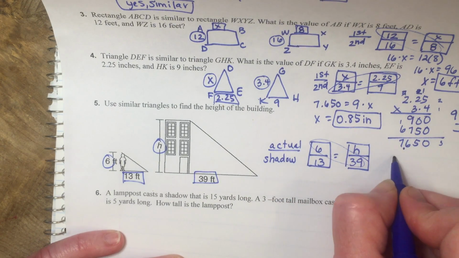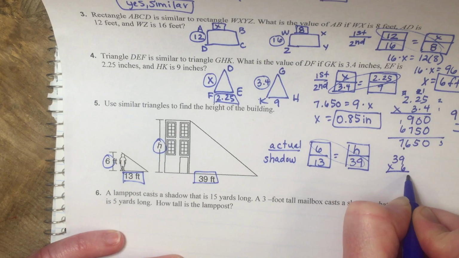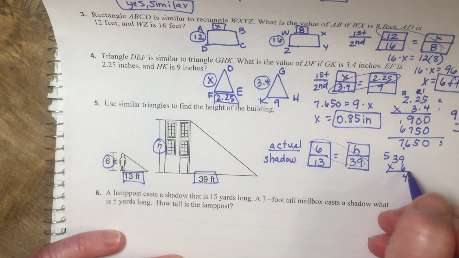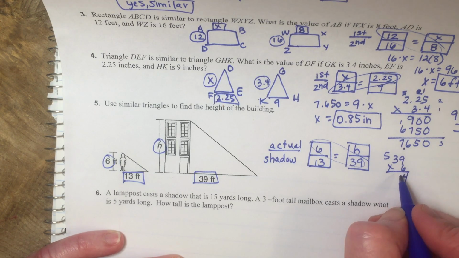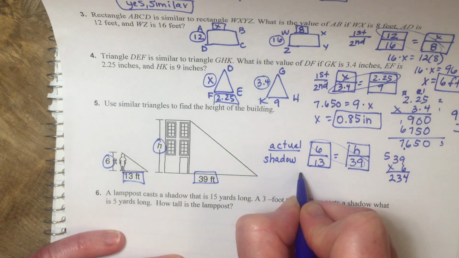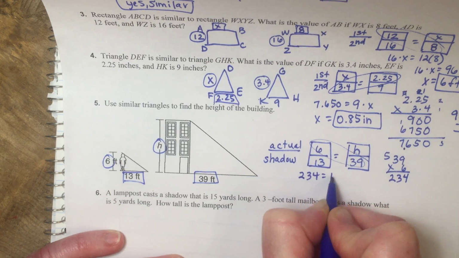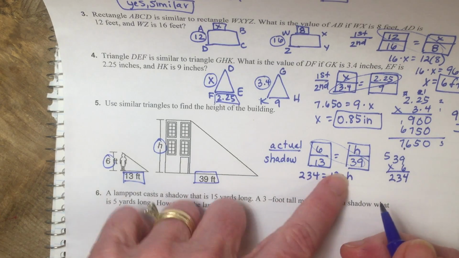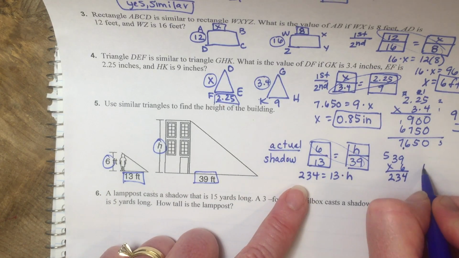So 6 times 39 is 234. 6 times 9 is 54. 6 times 3 is 18, plus 5 is 23. So I'm going to say 234 is equal to 13 times h. And then to solve for h, I need to divide by 13.